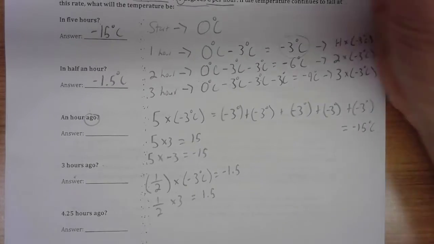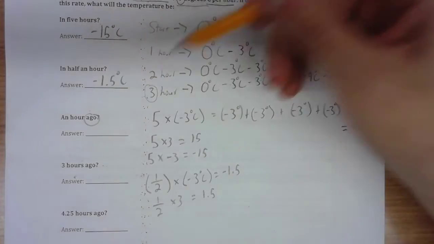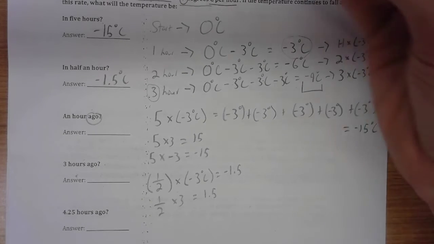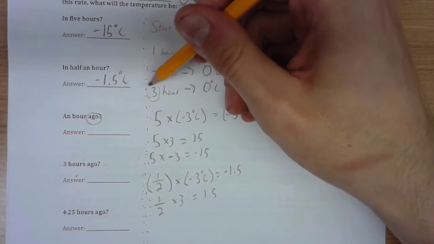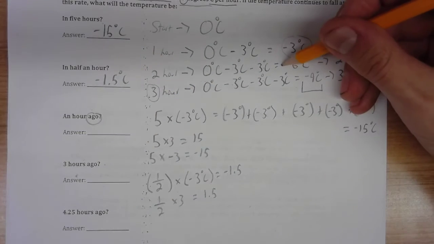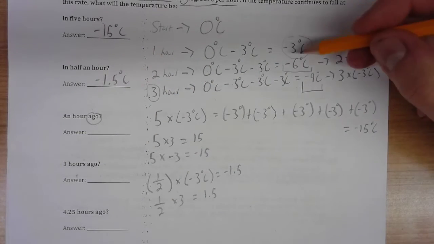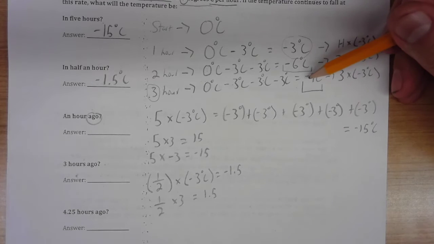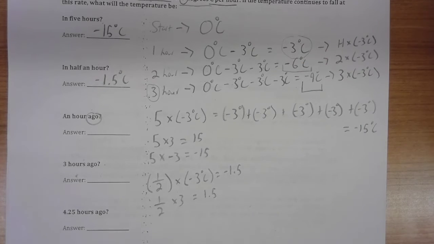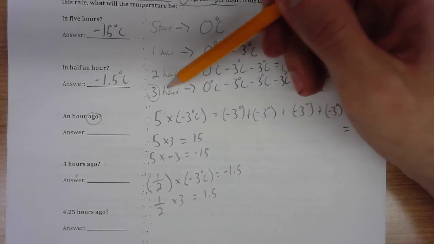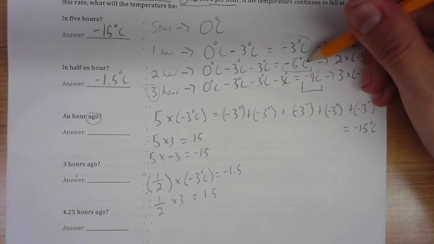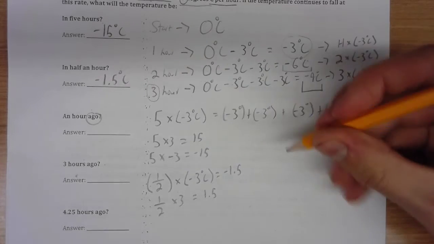So let's start at our third hour here. Let's say we are looking at hour 3. At hour 3, we know we are at negative 9 degrees. What happens from going from hour 3 back to hour 2? From hour 3 to hour 2, we now know we are going to be at negative 6 degrees Celsius. So to get from negative 9 degrees Celsius back to negative 6 degrees Celsius, we know that is a positive 3. To get from hour 3 to hour 2, we are increasing by 3 degrees. So we know, let's draw a simple chart.